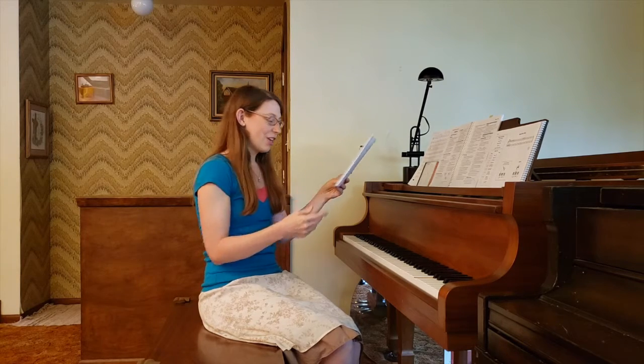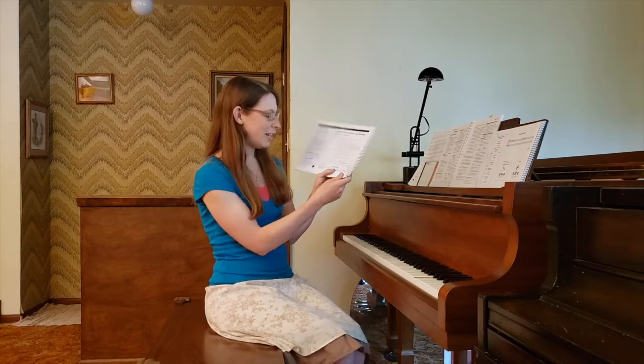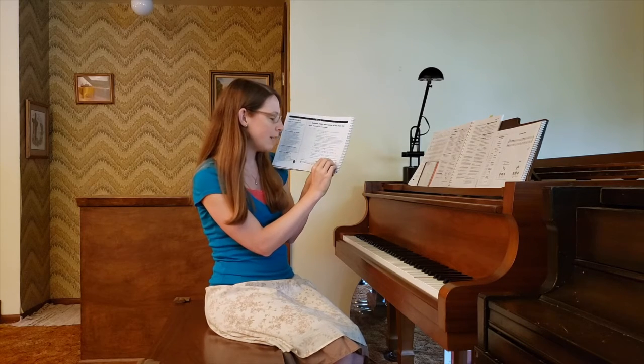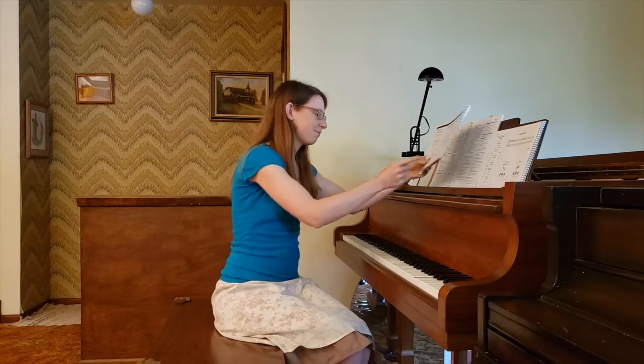Second challenge, locate double flats and double sharps on the keyboard. Now a double flat just looks like two flats in a row. This is the symbol. A double sharp looks like an X, except they're little squares on each end of the X. When we draw it, we just draw an X.